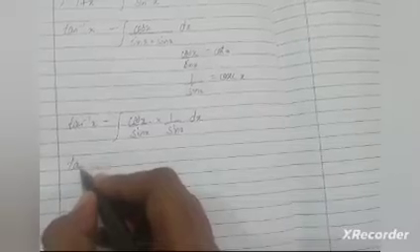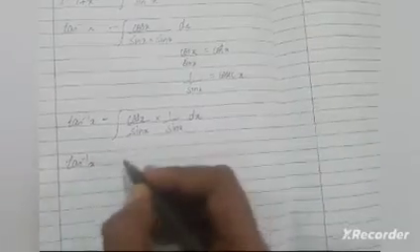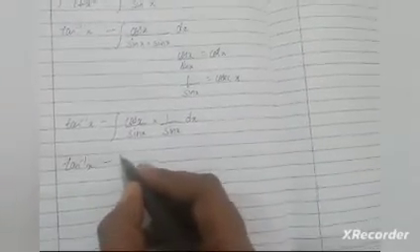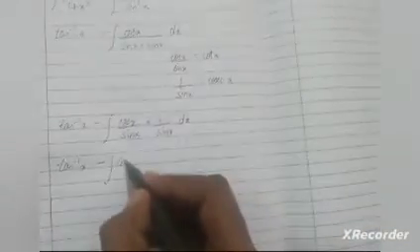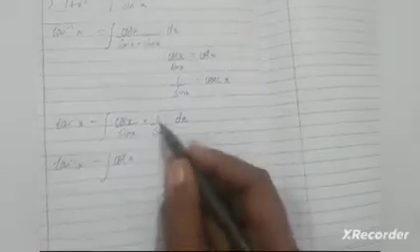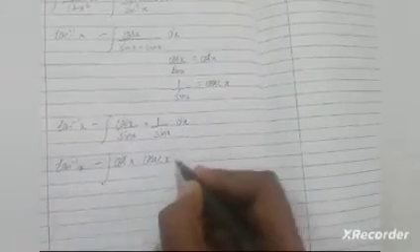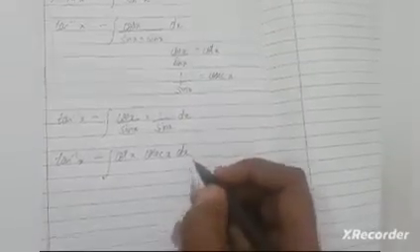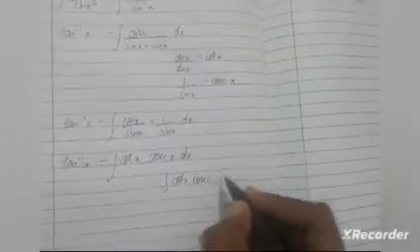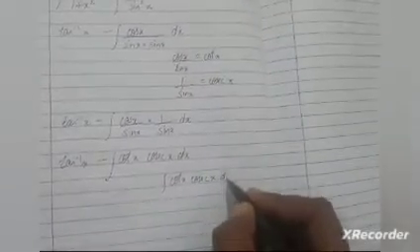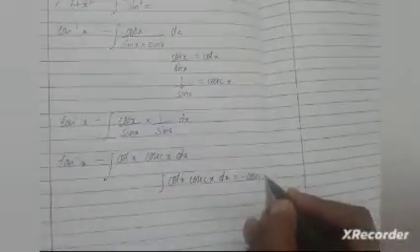Next, tan inverse x minus integration cos x upon sin x is cot x, and 1 by sin x is cosec x dx. Now integration of cot x cosec x dx is equal to minus cosec x.